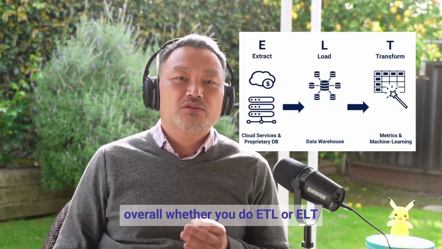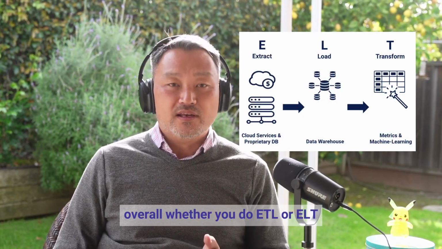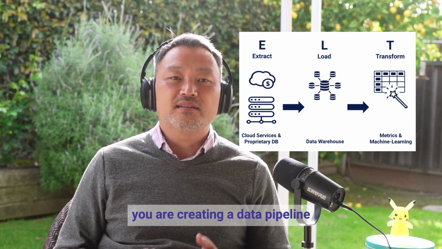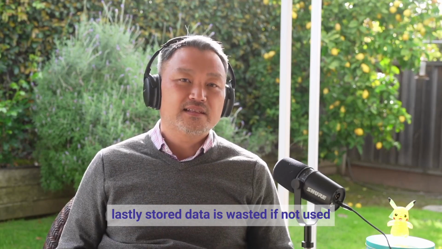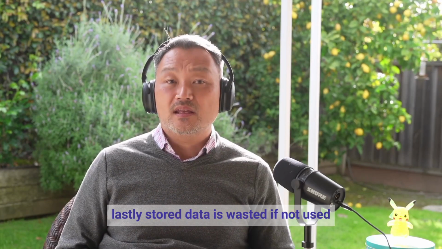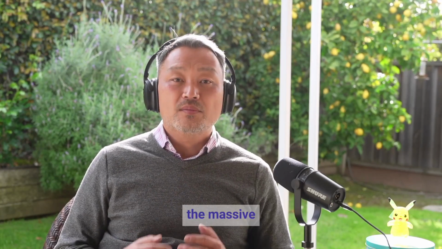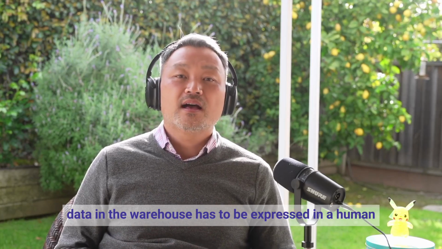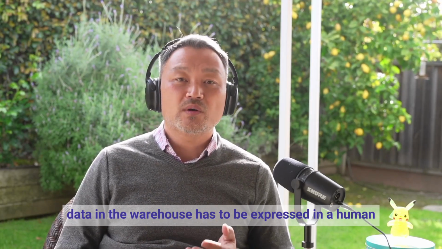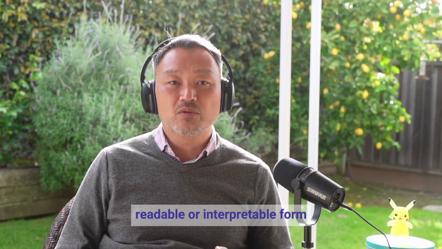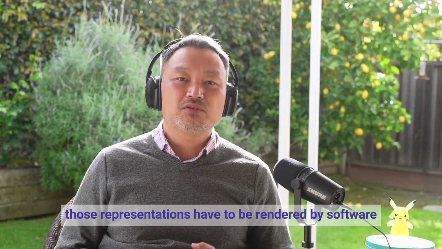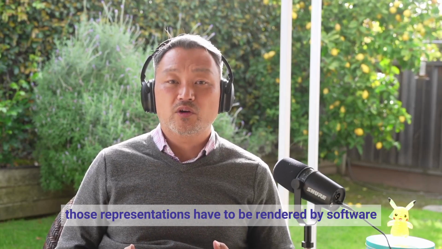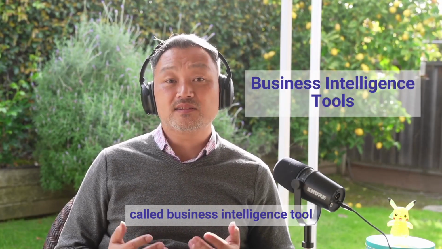Overall, whether you do ETL or ELT, you are creating a data pipeline from the data source to the data warehouse. Lastly, stored data is wasted if not used. The massive data in the warehouse has to be expressed in a human-readable or interpretable form, often tables or graphs. Those representations have to be rendered by software called a business intelligence tool.